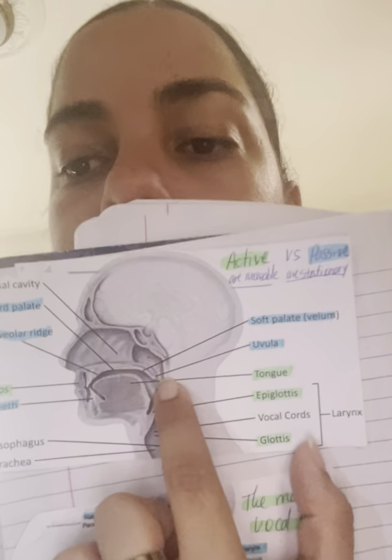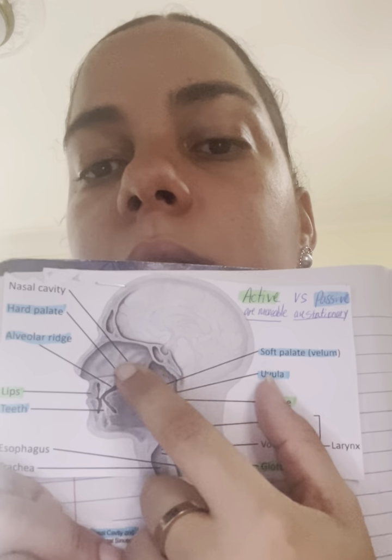Uvula. The uvula, the small fleshy extension at the back of the soft palate, helps shape sounds and control airflow. Here is the uvula. Hard palate. The hard palate is the bony part of the roof of the mouth. Primary role: contact surface, provides points of articulation for several consonants. Example, palatal sounds. And here is the hard palate.